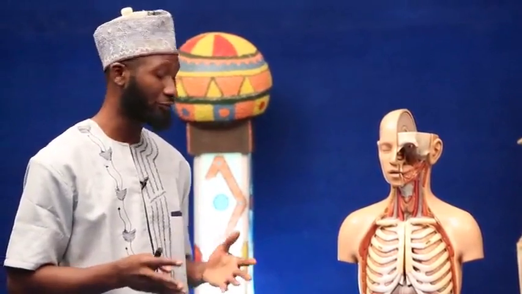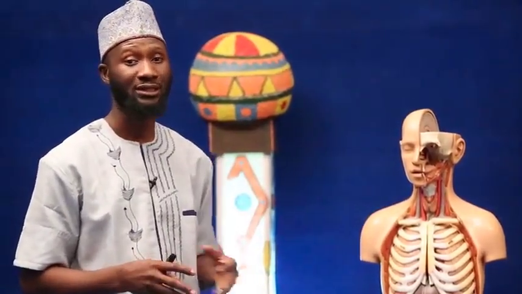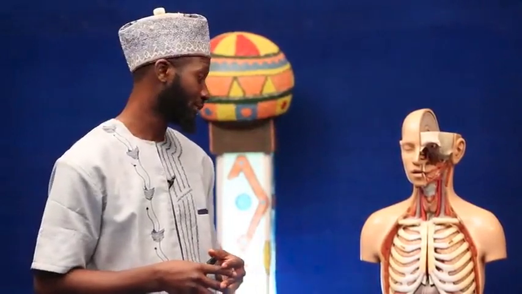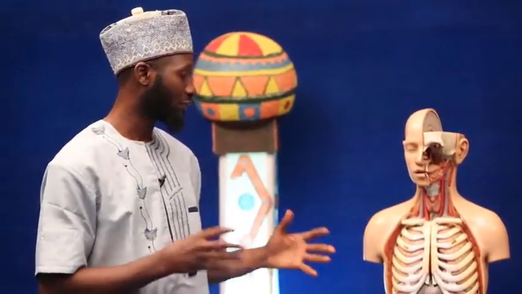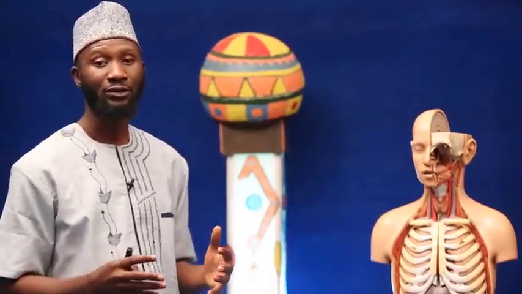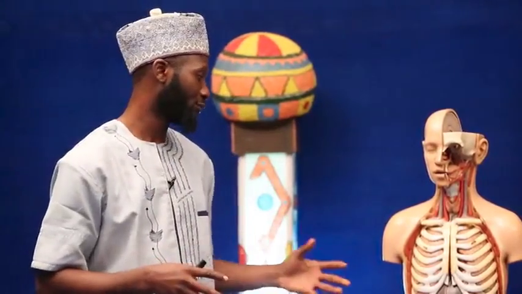And then you have a few accessory muscles of expiration that assist in this mechanism of breathing. Once you have the muscles of inspiration engaging, you have an increase in the volume and therefore a decrease in pressure. Then you have air flowing from the atmosphere into the lungs. And for expiration to occur, you have it as a passive process.